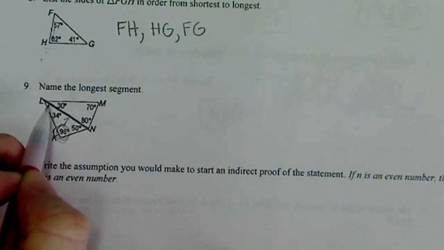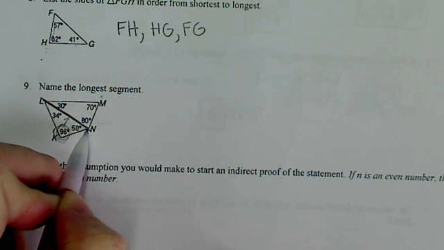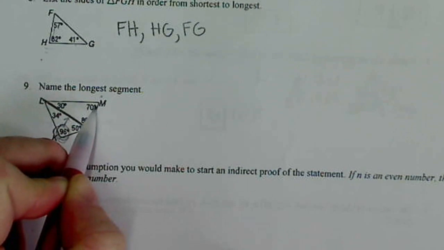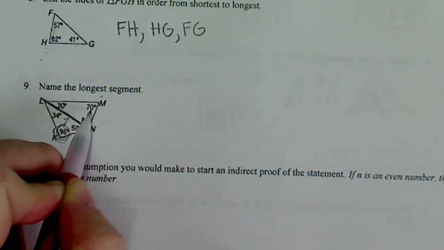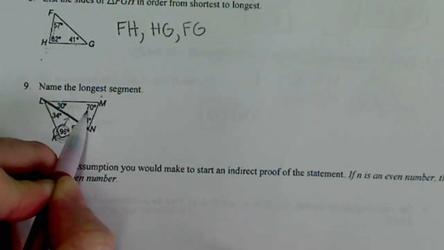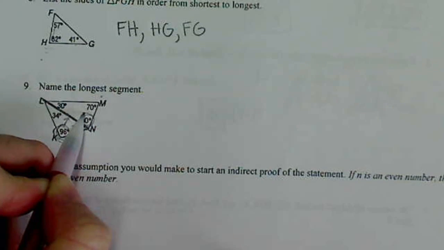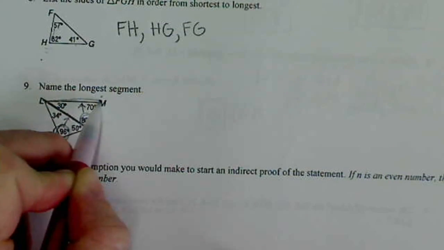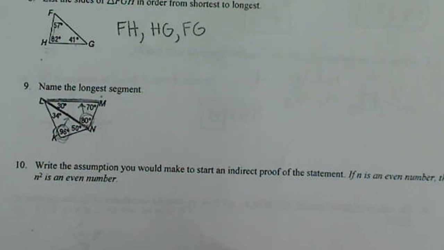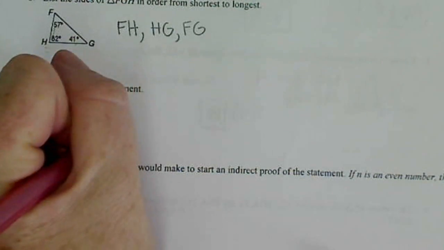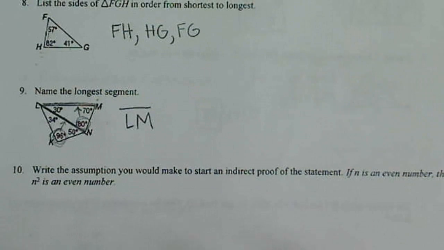But if I look at LMN, I see that 70 is not the largest angle. 80 is. Because 80 is, it means that LM is longer than LN. So LM is my answer.